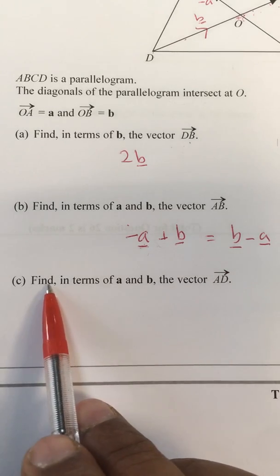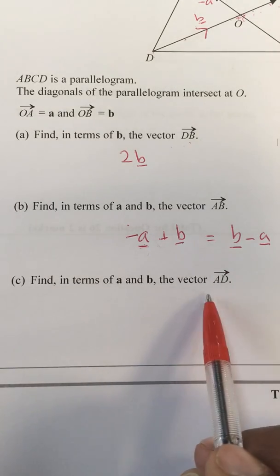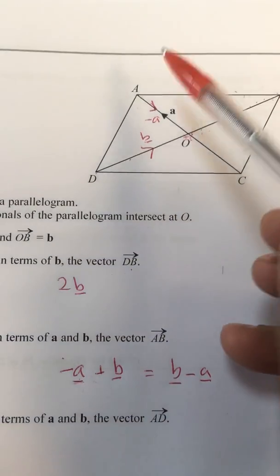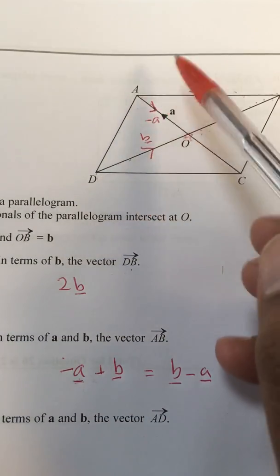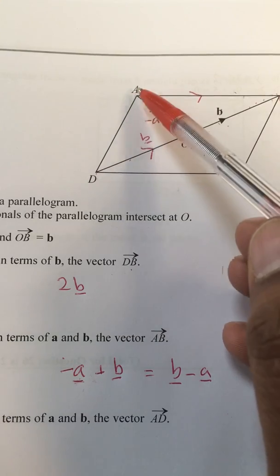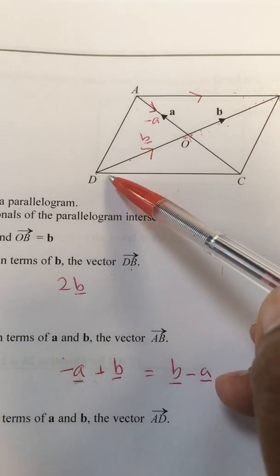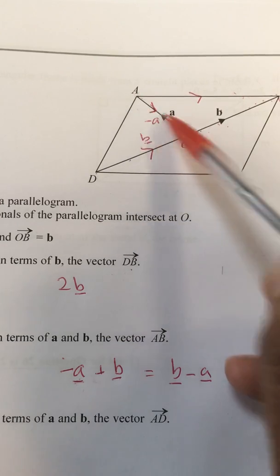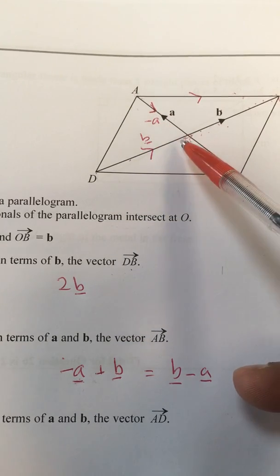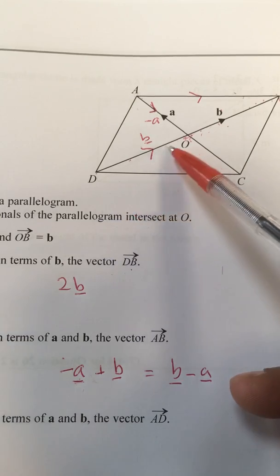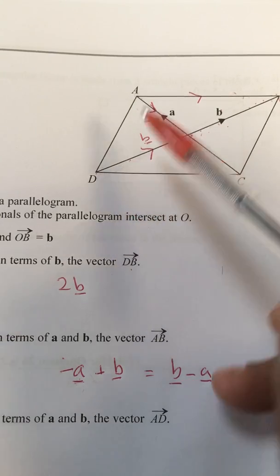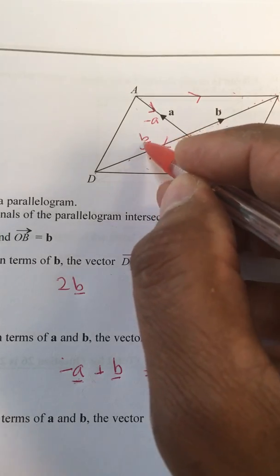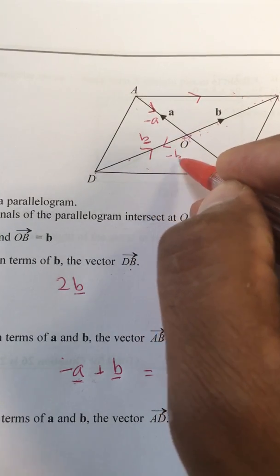Last question. Find in terms of A and B the vector A to D. Look at the parallelogram again. How do we get from A to D? Well, I can go from A to O, then from O to D. If I'm going from A to O, I've already said that's minus A. Now for O to D, I'm going in the opposite direction of the B vector, so that's going to be a minus B.